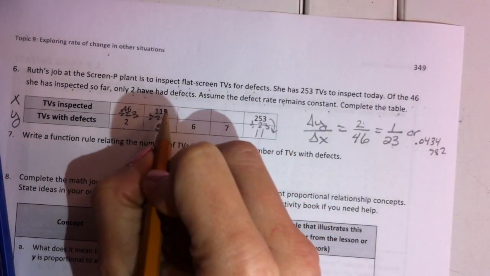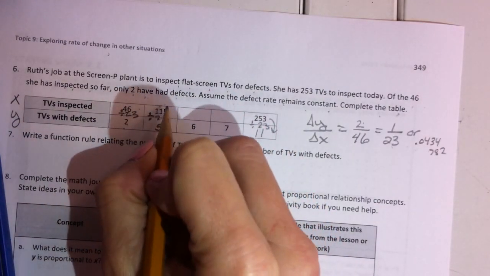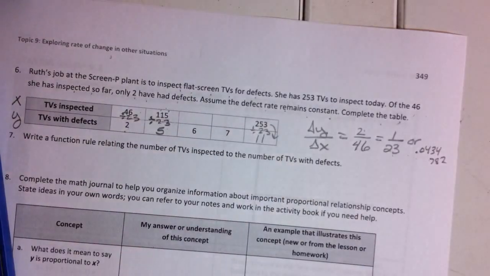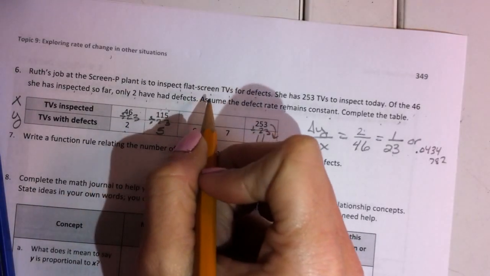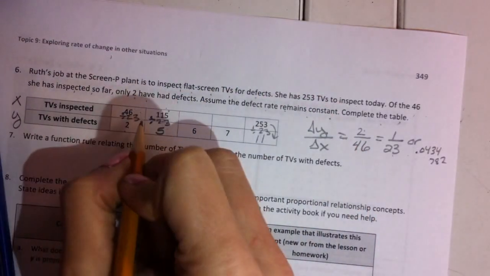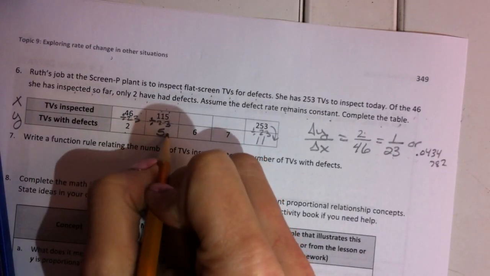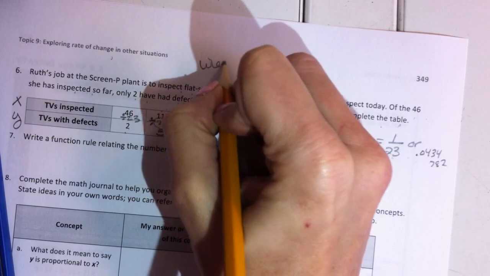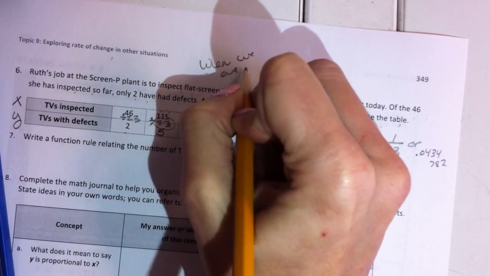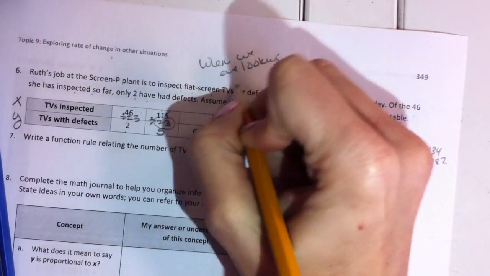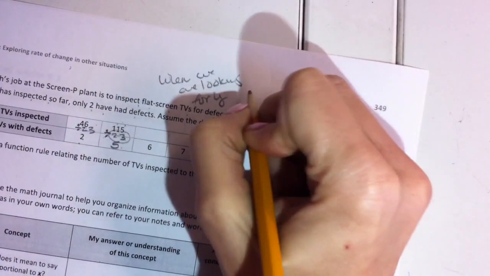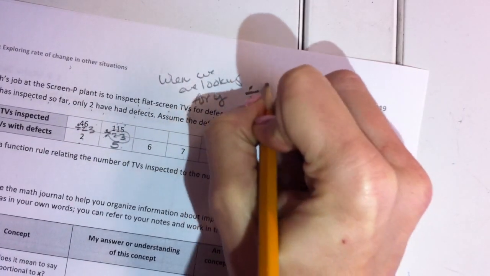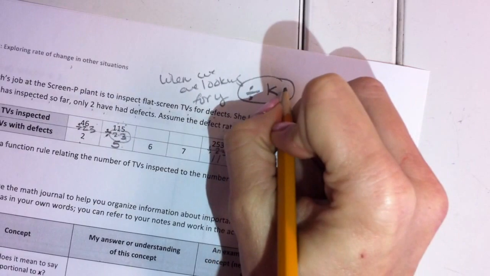Now, if we have to divide by 23 to go from top to bottom, what do you think we have to do to go from bottom to top? Good. When we're looking for the y, we divide by the constant. So let's make a note: when we are looking for y, you divide by k, or that rate.